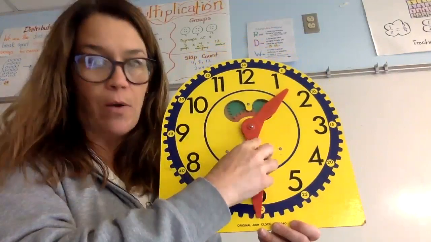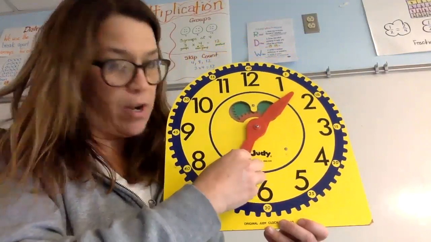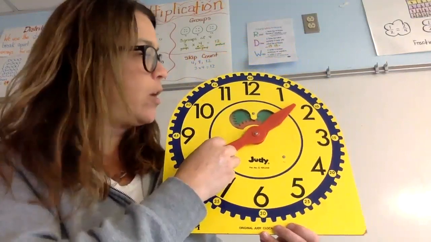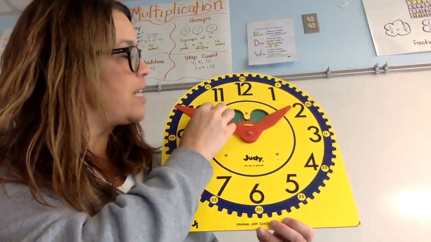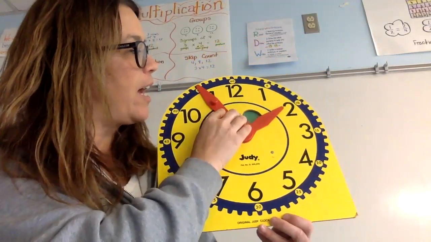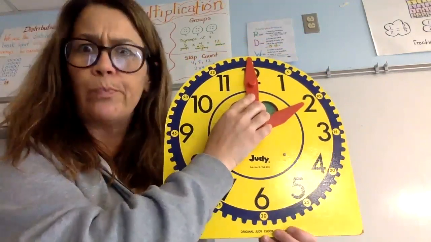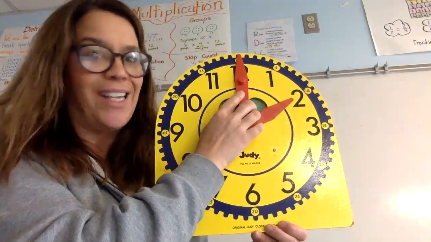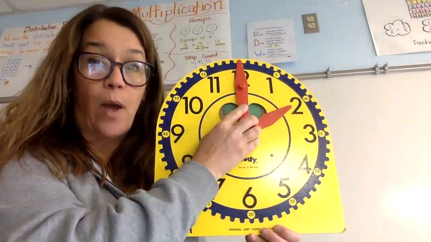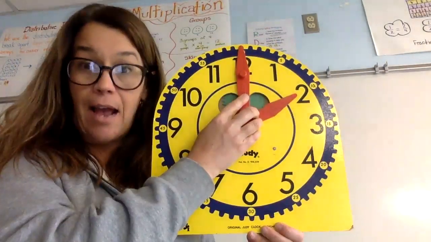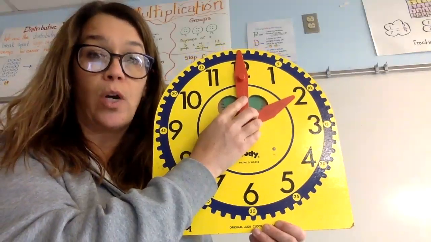So we're going to keep going around. 1:35, 1:40, 1:45, 1:50, 1:55, and we don't say 1:60. What happens when that minute hand gets back on the 12? It's the next hour. So now it is 2 o'clock.